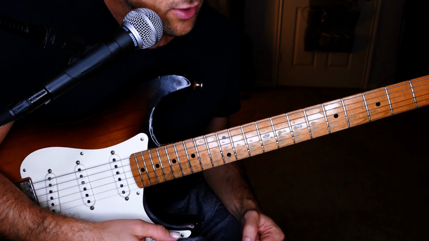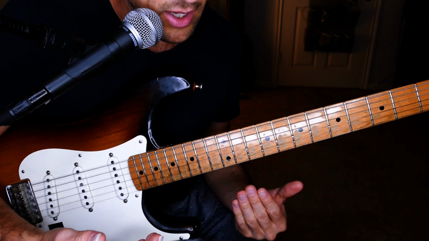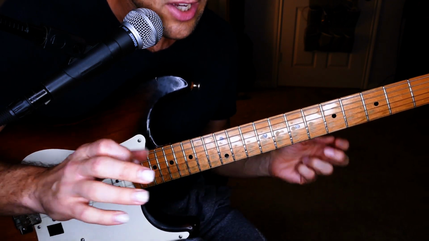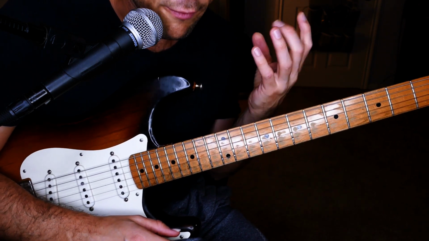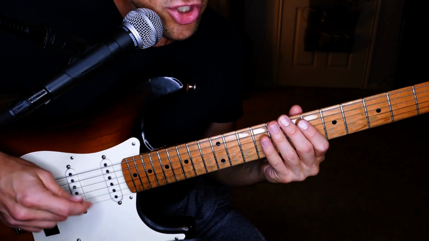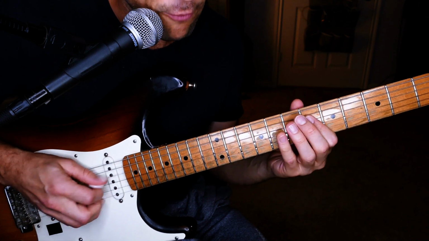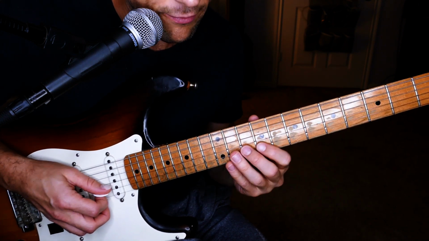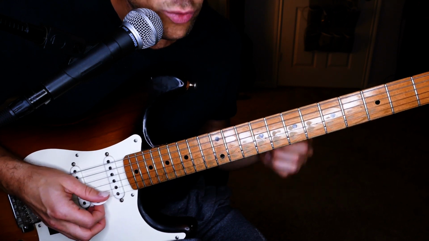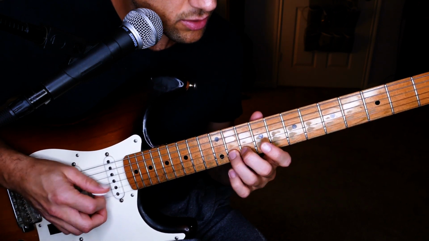The next one is very similar to what we've already done, but simpler. And that's almost playing an arpeggio, but keeping that core 4, flat 5, 5 sound happening. So you're really just playing 1, flat 3, 4, flat 5, 5. And then just doing it again. 1, flat 3, 4, flat 5, 5. So descending also sounds really cool.